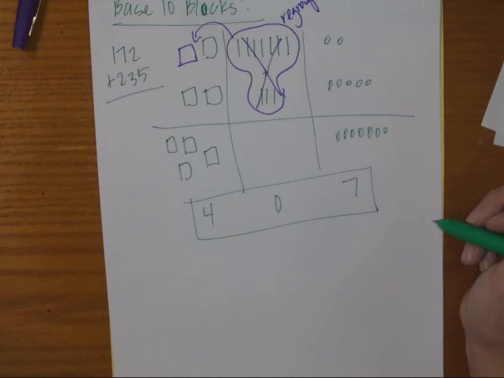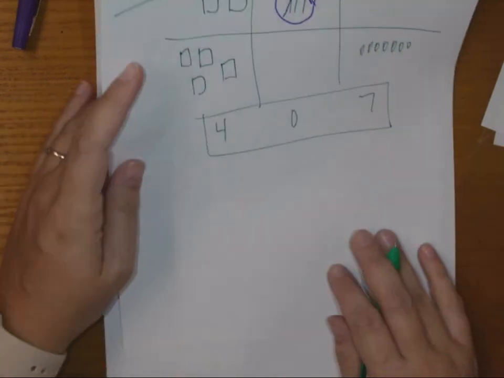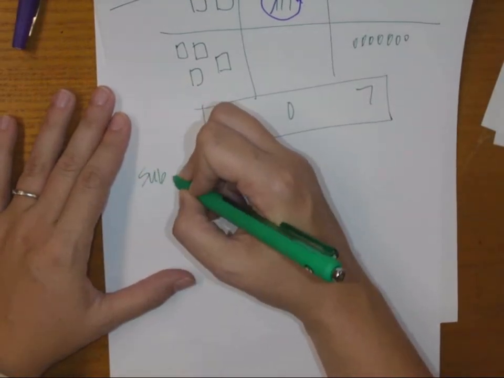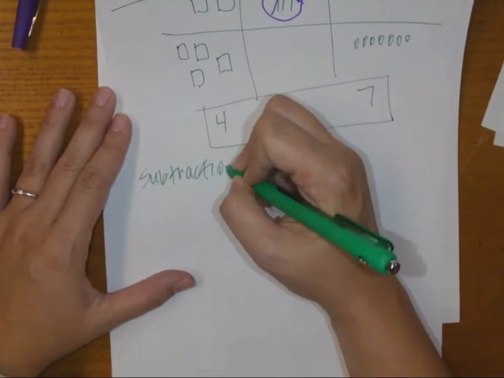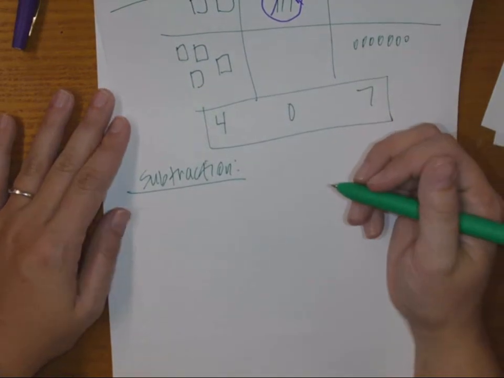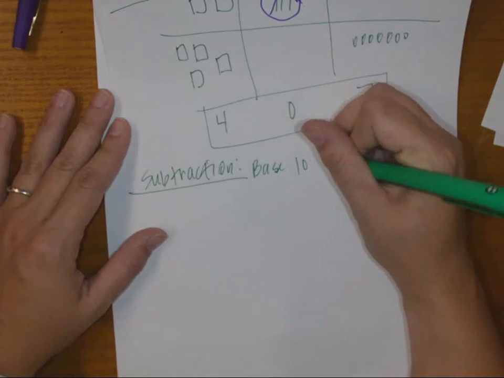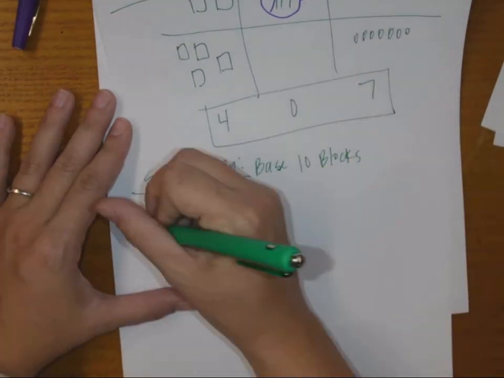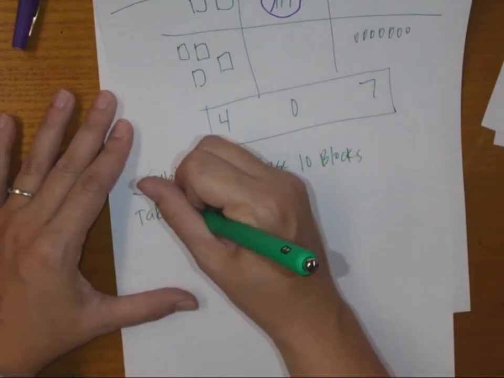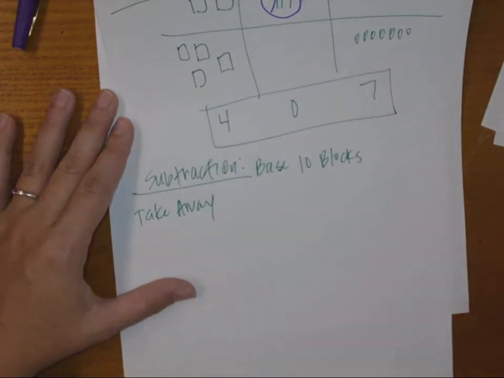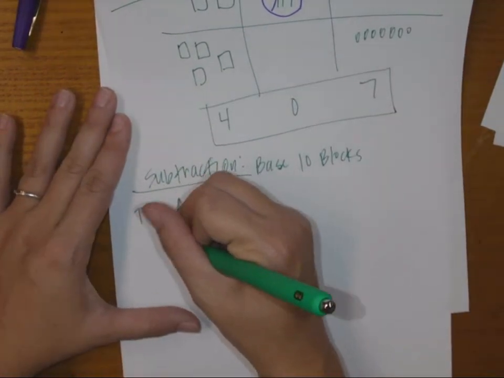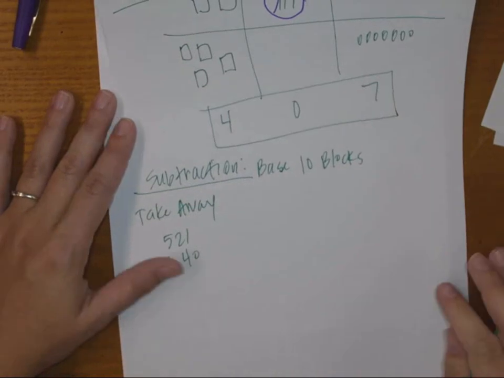Okay, so now let's show some strategies for subtraction. Let's start off with base 10 blocks since we're here already. So let's do base 10 blocks showing the takeaway method and the comparison method. Let's start off with the takeaway method. So we're going to do 521 minus 240.